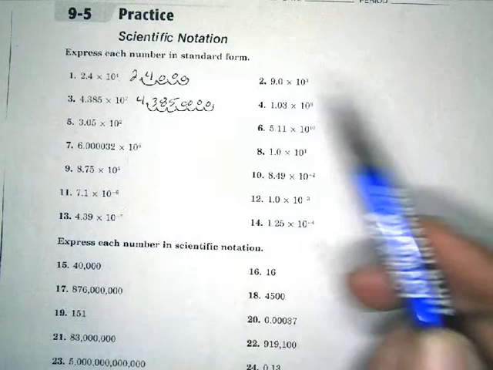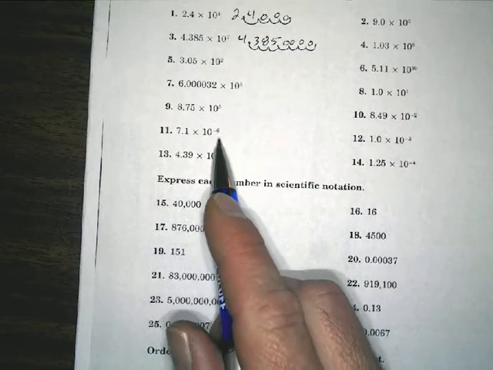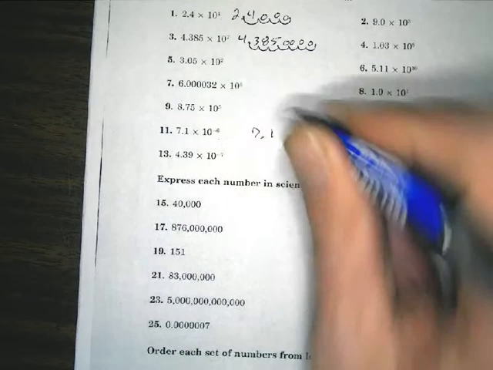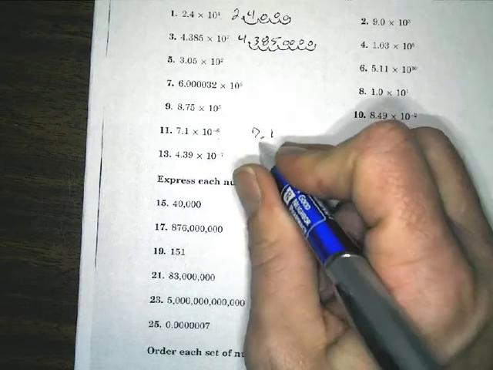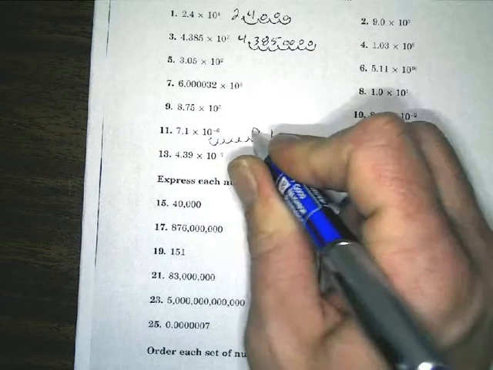When we get negative exponents, such as number 11, it is a negative 6. I'm going to recopy the number. Since this is negative, we're going to move the decimal to the left, 6 spots. 1, 2, 3, 4, 5, 6. And we're going to put the zeros in the blank spots.